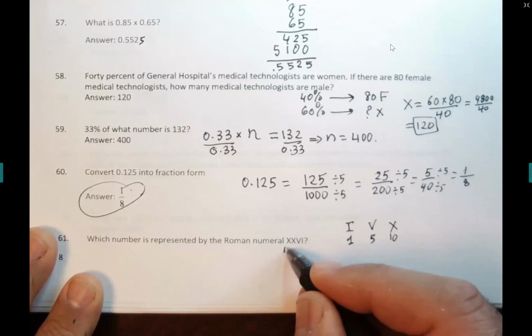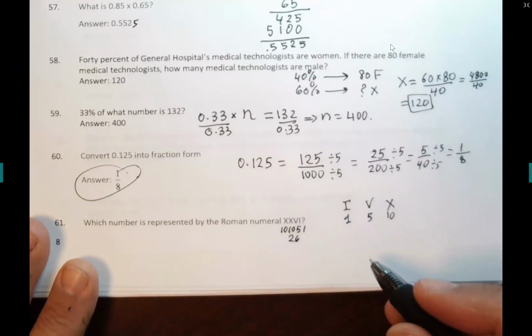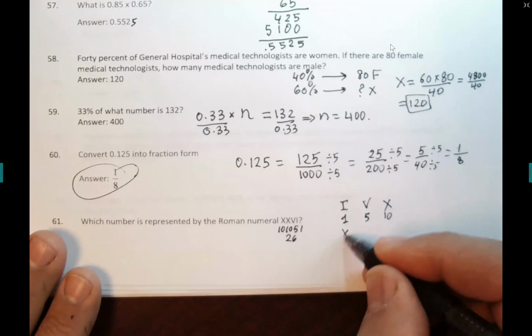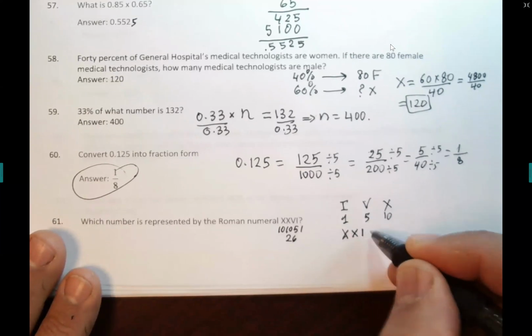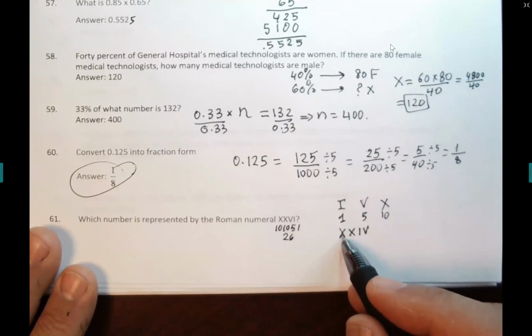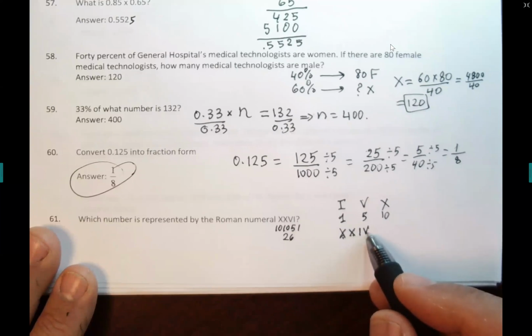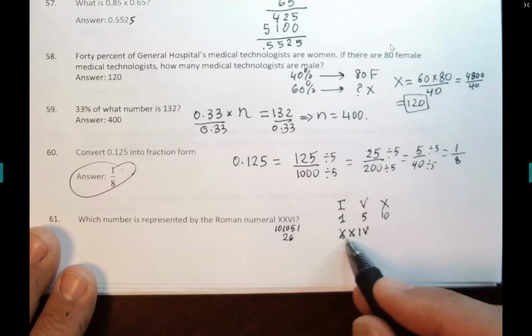So in this case, it's going to be a 10, a 5, and a 1. And if I add them up, I get 26. But let me give you this example here. This one. That will be a 10. We still have large 10. Then you see the 1 comes before the 5, so that will be a 4 here. So that will be a 24.